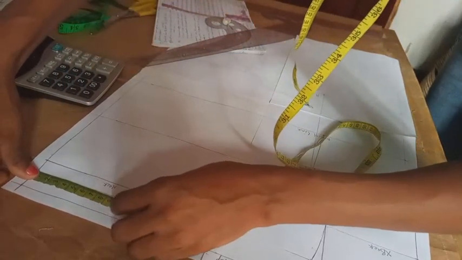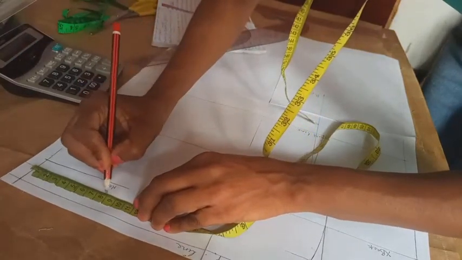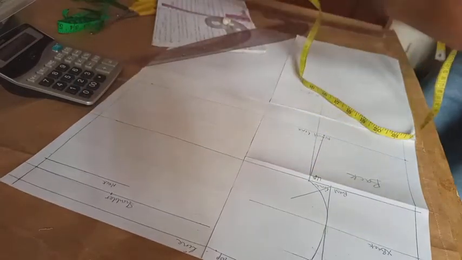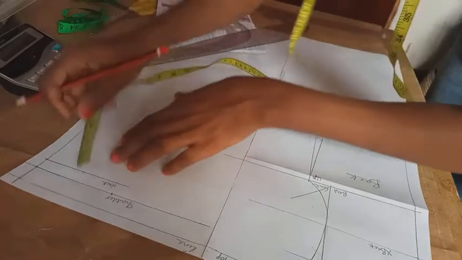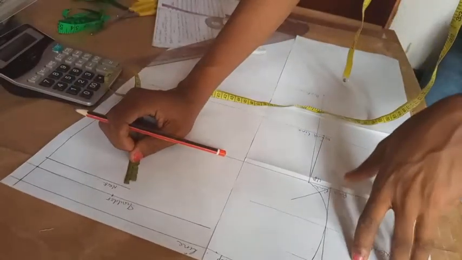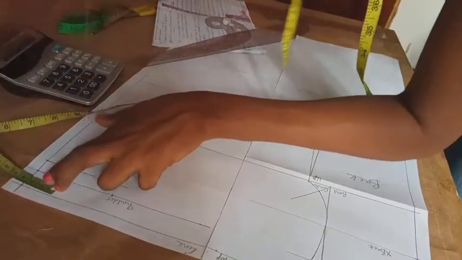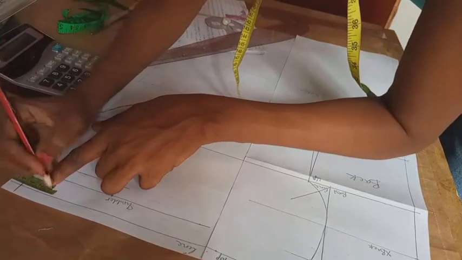So you come in by 16.5, and I mark it down. Then for your neck width, remember I'll use 6.5 for the front, so we'll still use the 6.5 for the back. So that's what I want to indicate now.